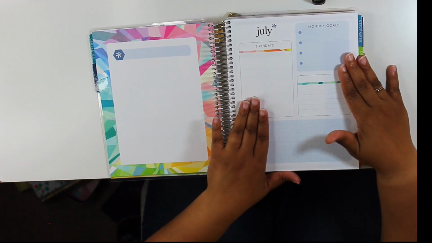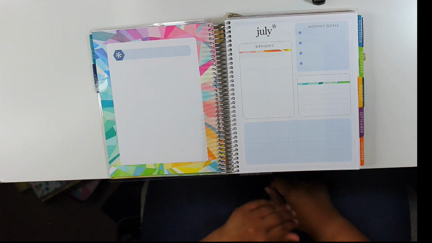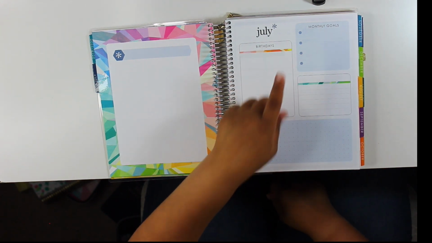Monthly goals, I'm going to keep my monthly goals exactly the same way, you guys. I'm just going to write down whatever goals I have for the month.